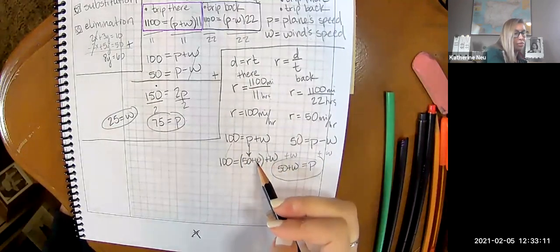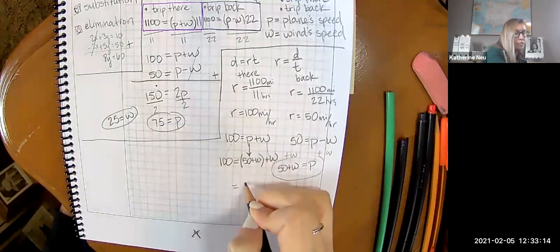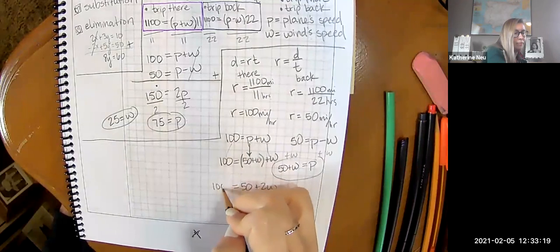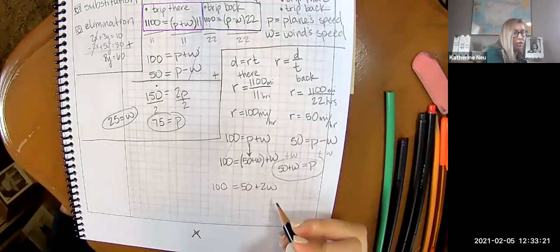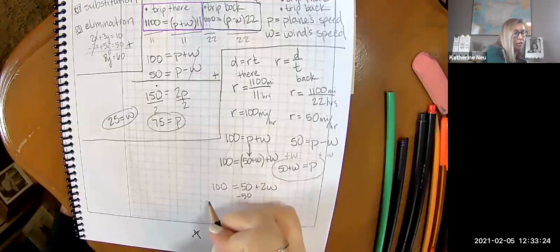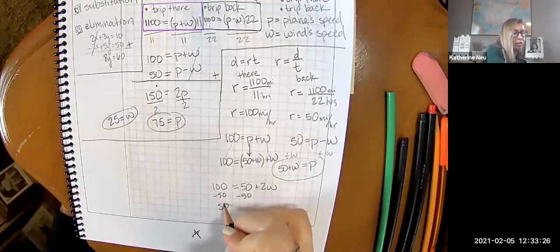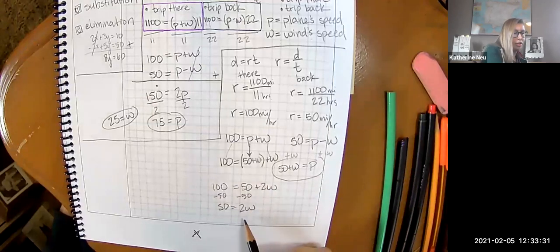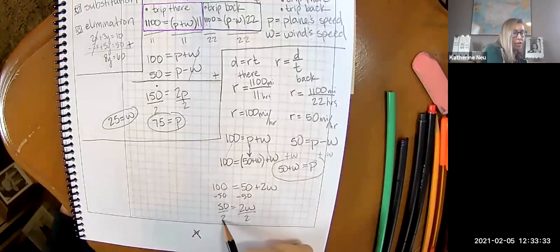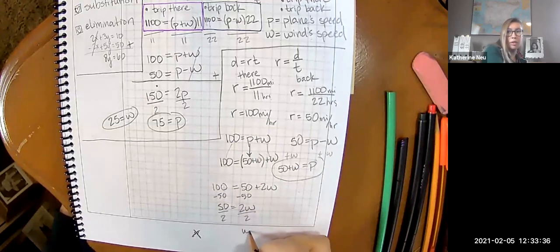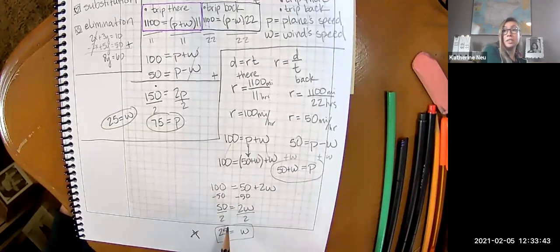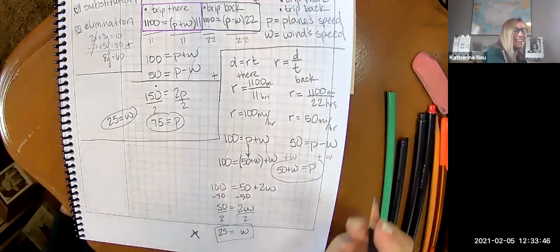I'm just going to combine like terms. W plus W is 2W. And now I'm just going to solve for W. So minus 50. Looking familiar. Divided by 2, divided by 2, and W now equals 25. I was really hoping I'd get the same answer, right? Like I hope I get the same answer.